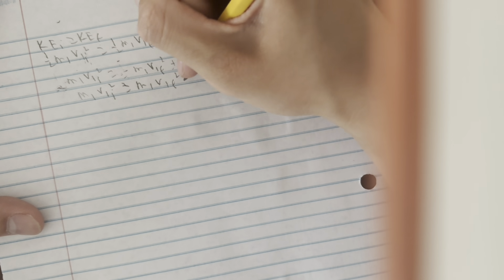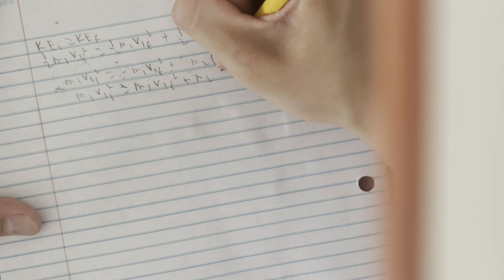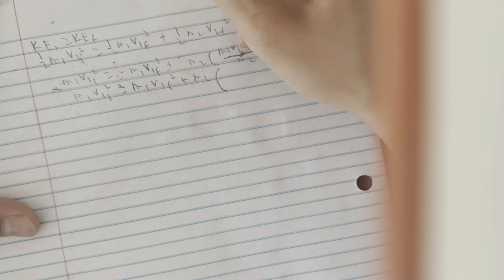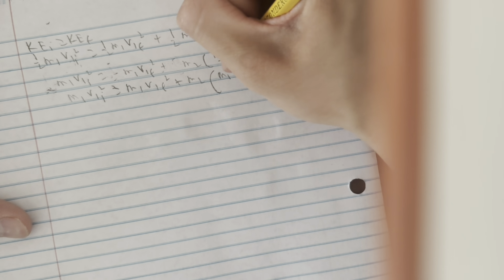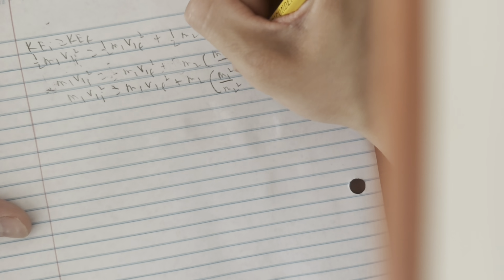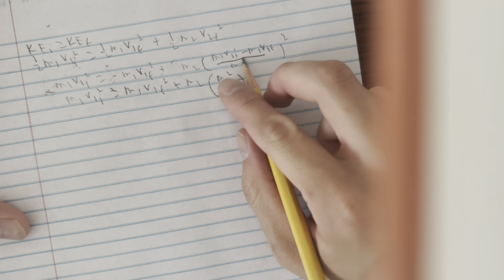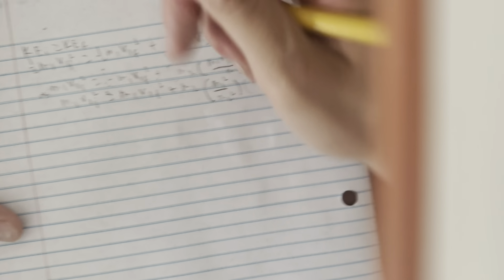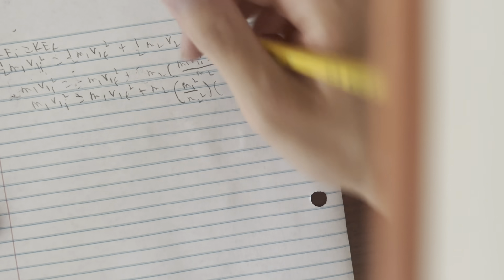V1F squared plus M2 times, I'm going to factor out M1 and M2 separately, so it's M1 squared over M2 squared. And now this is going to multiply V1I minus V1F squared, so you could just FOIL it.